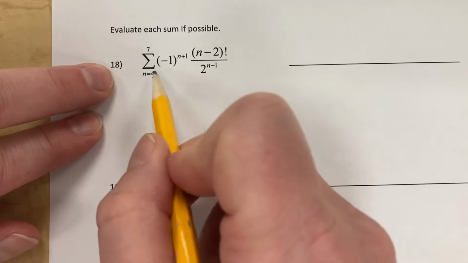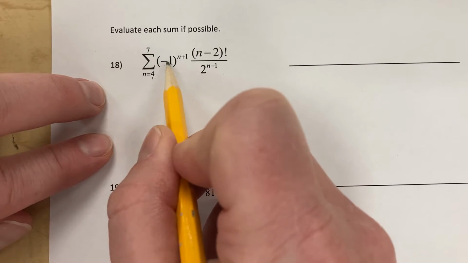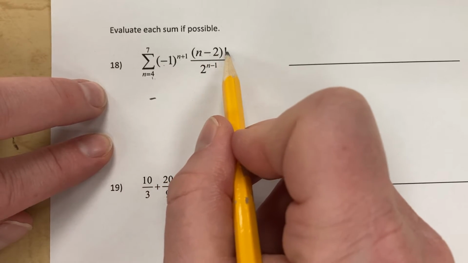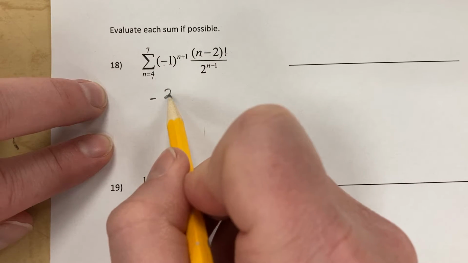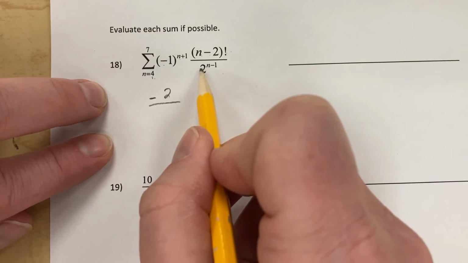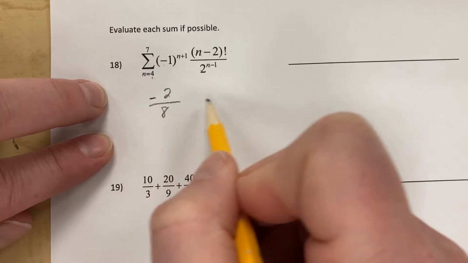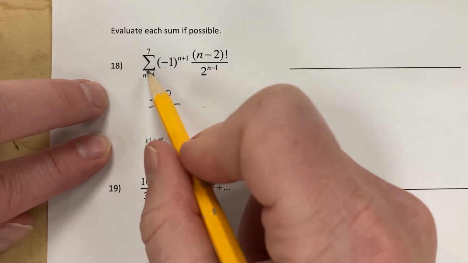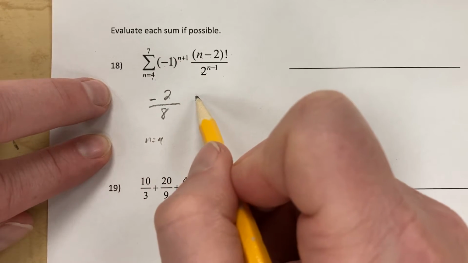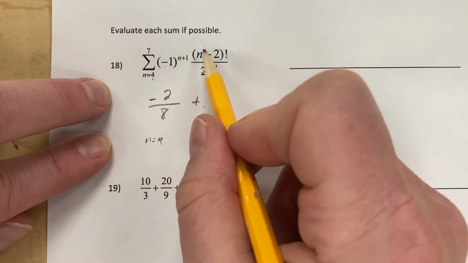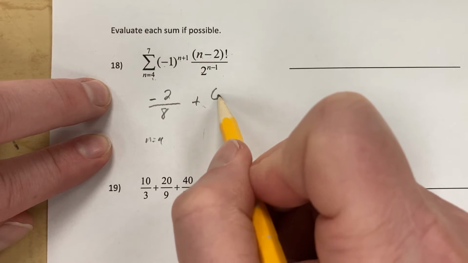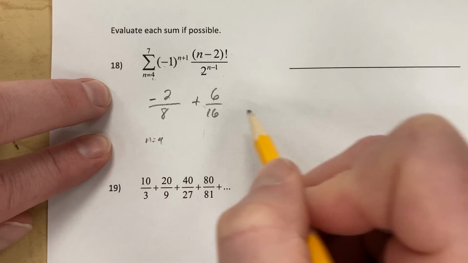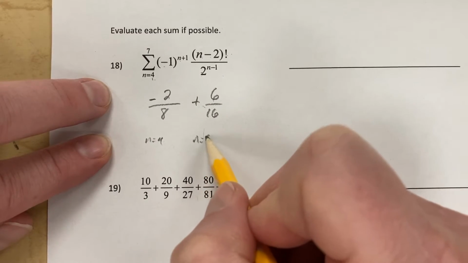So in other words, we're just going to go ahead and put 4 in, and that'll give us -1 to the 5th power. So -1 times 4 minus 2 factorial. So that's 2 factorial, or 2 over, put 4 in, 2 to the 3rd power, which is 8. Okay, so that's when n equals 4. Okay, then I'm going to put 5 in. If I put 5 in, I'm going to get a +1 times 3 factorial, so that's 6, over 2 to the 4th power, which is 16. Okay, that's when n equals 5.